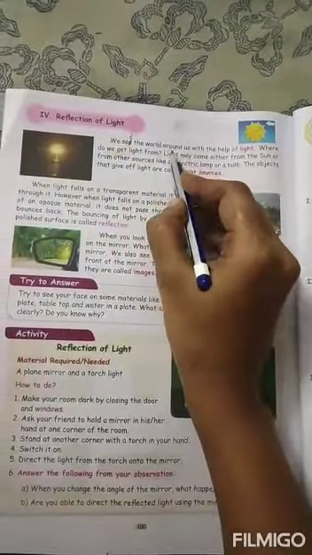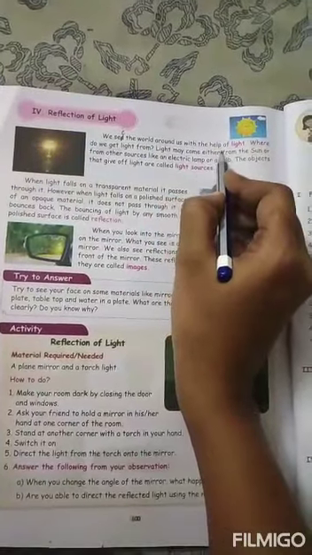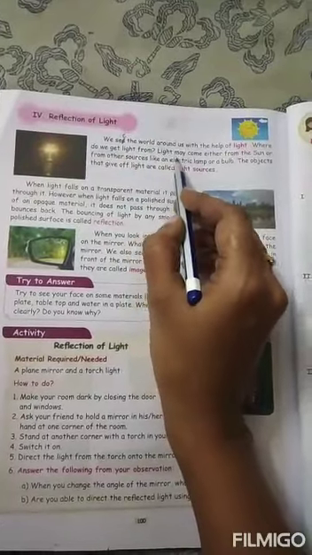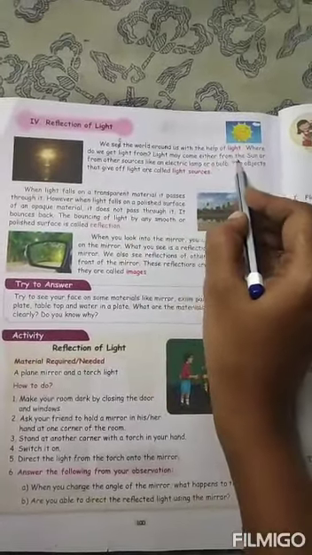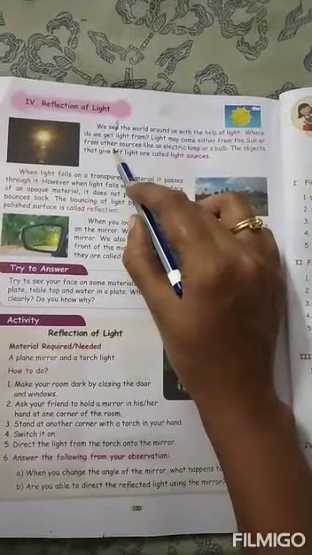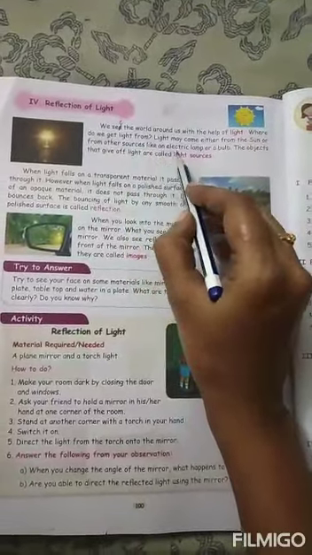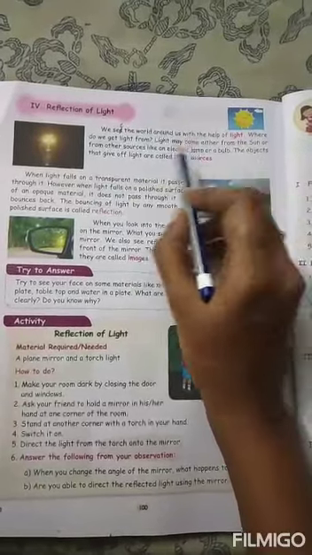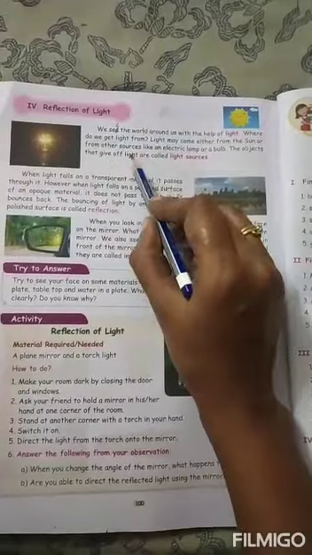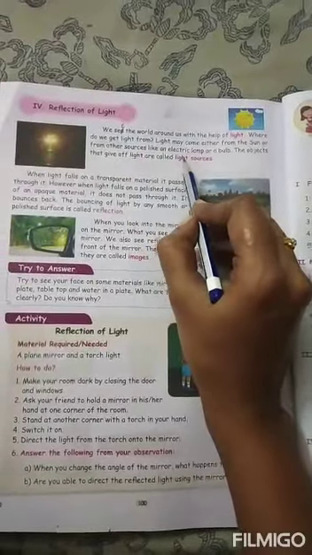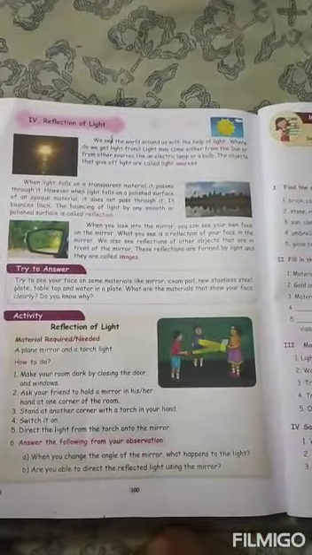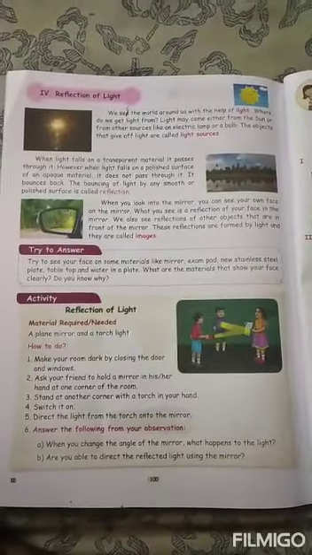We see the world around us with the help of light. Where do we get light from? Light may come either from the sun or from other sources like an electric lamp or a bulb. The objects that give off light are called light sources. So these are the light sources.